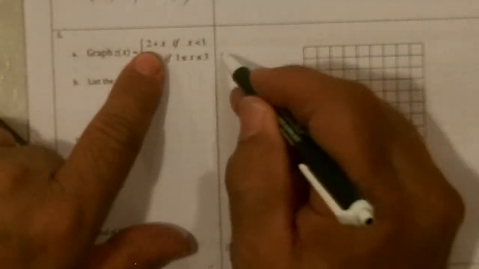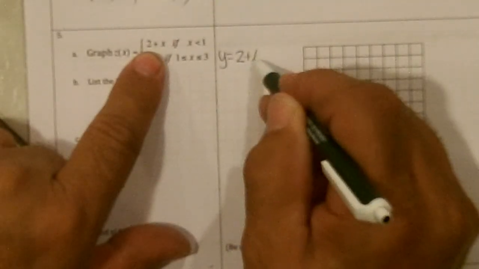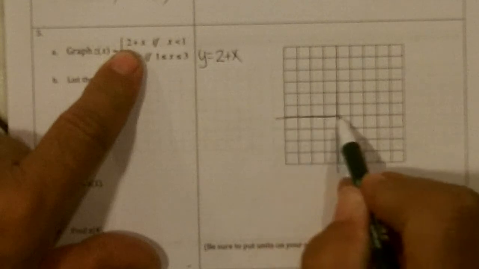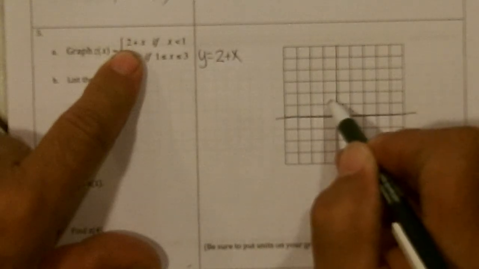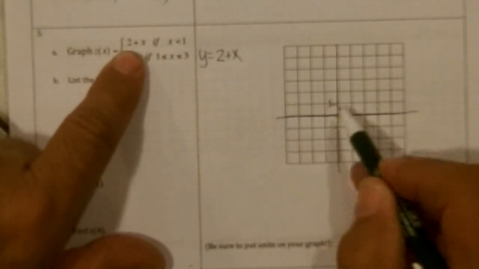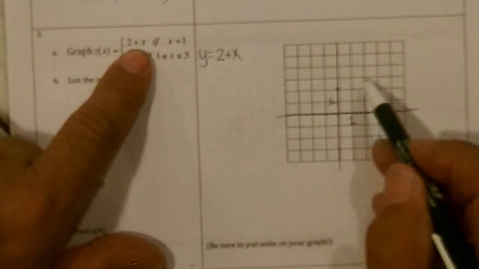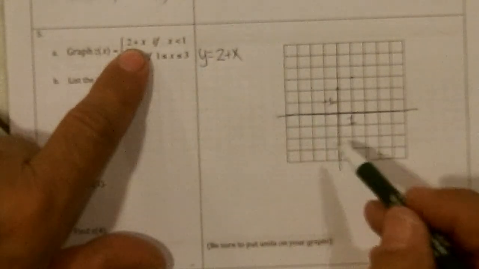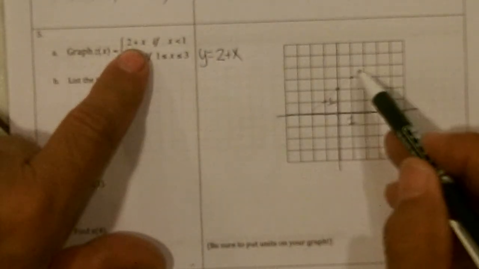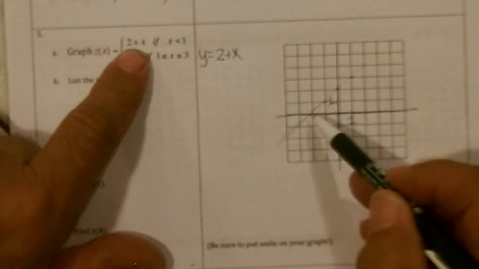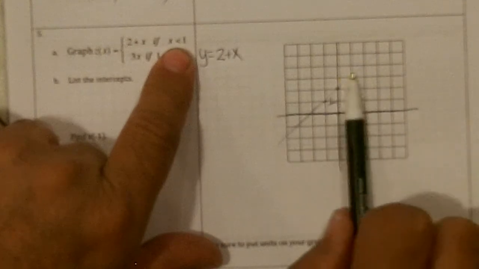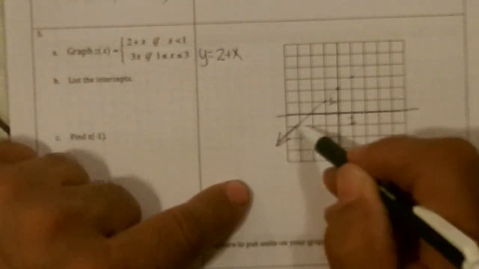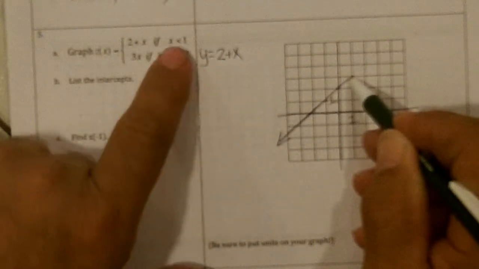y equals 2 plus x. So if I just drew a graph and made each square worth 1, and then put in 0, I would get 2. Put in 1, I would get 3. -1, I'd get 1. Into this y equals 2 plus x. So I have a line that's going like this. But I'm only supposed to draw it for x's less than 1. There's x equal to 1, so this part of the line, up to it, but not including.